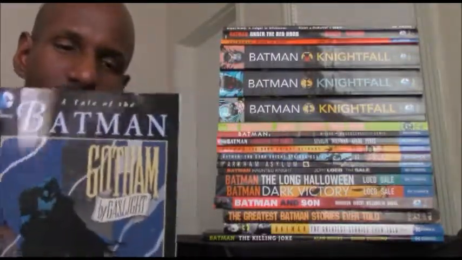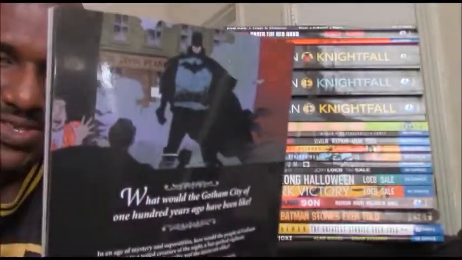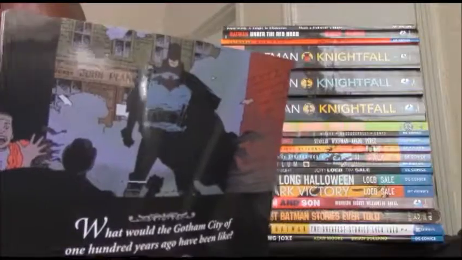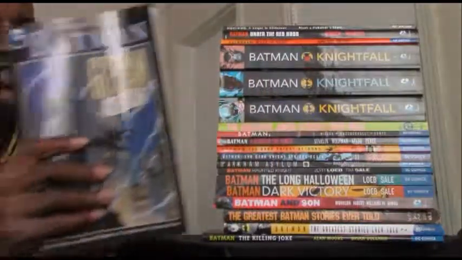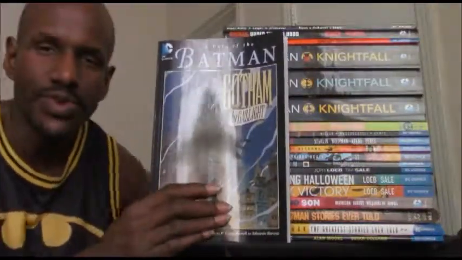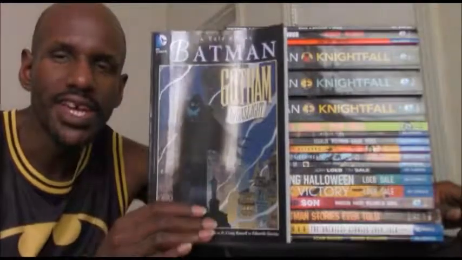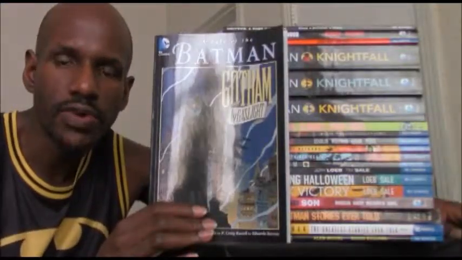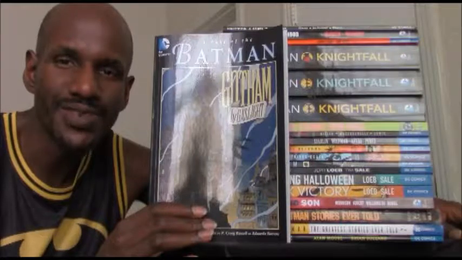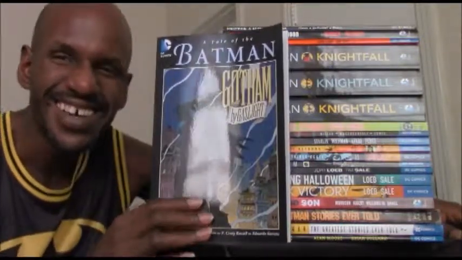So yeah, this is my book for Batman: Gotham by Gaslight, and as you can see, they have them on the back too. A decent story. It starts out pretty cool and interesting, but on the whole I thought it was just okay. It wasn't too great. Okay, alright.